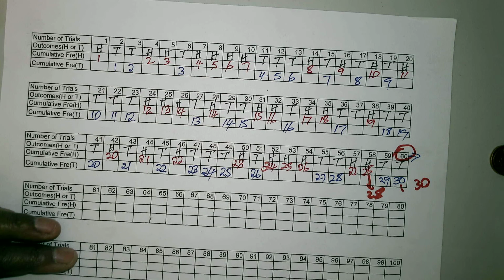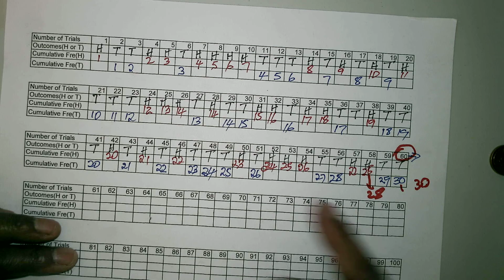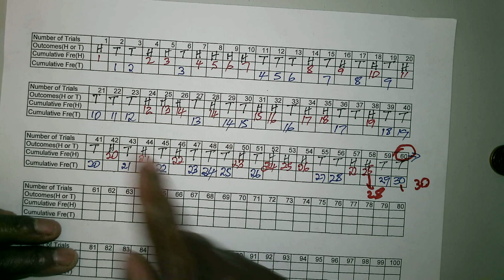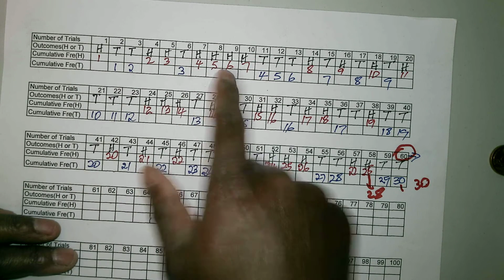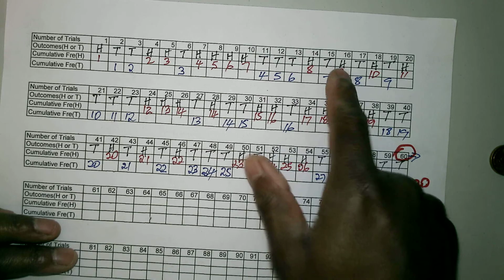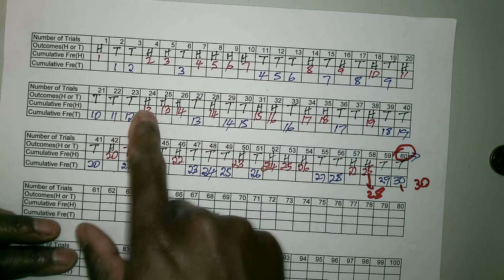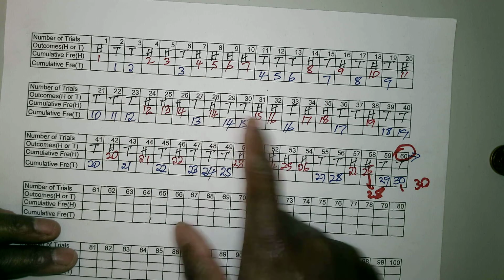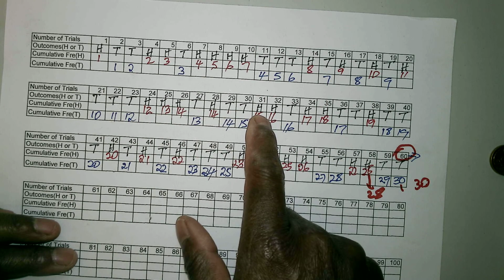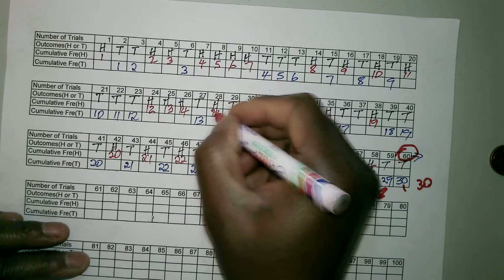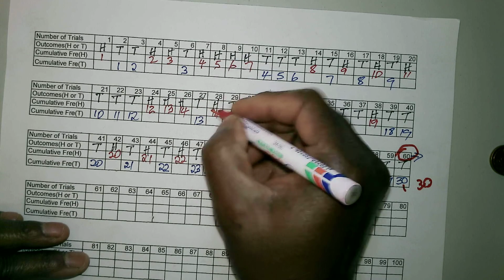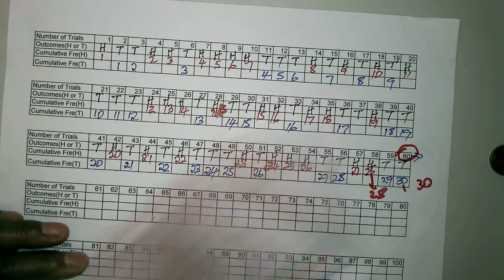Have we calculated these things correctly? Because all of them must add up. 1, 2, 3, 4, 5, 6, 7, 8, 9, 10, 11, 12, 13, 14, 15, 16. This is 15. Sorry, it's wrong. This should be 15.